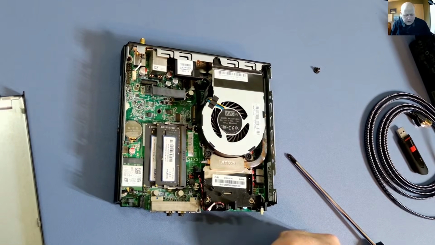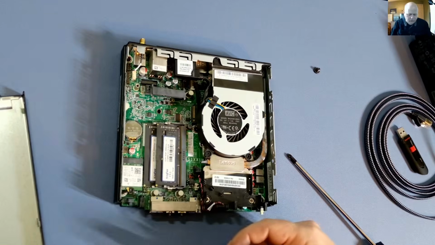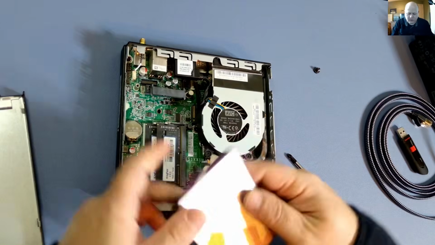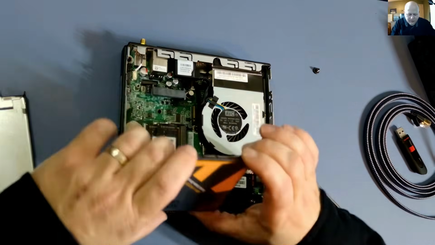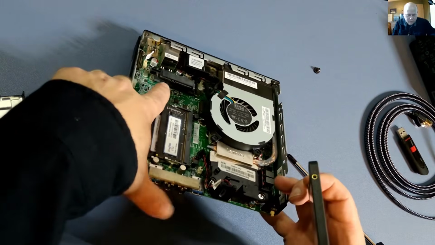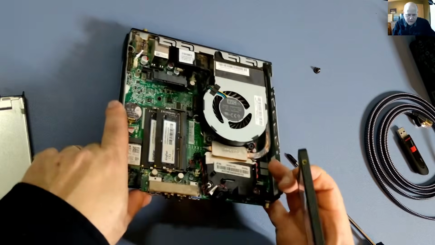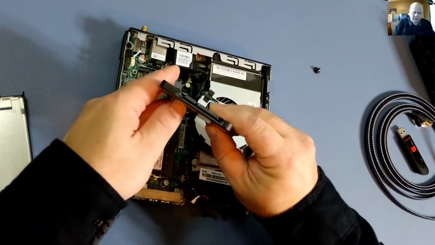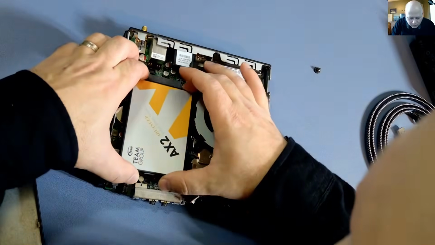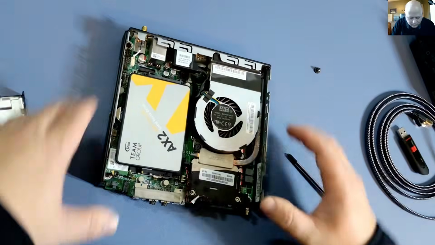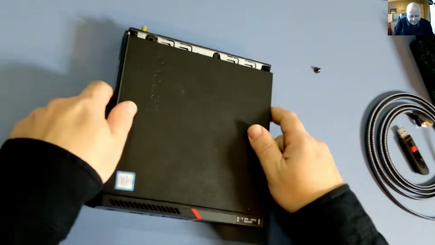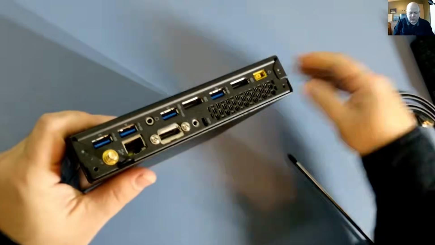Okay, so now you're going to take your drive that you're going to put in, the 128 gigabyte SATA SSD, and you're going to line it up. You can see that there's a small connector here and a large connector to the right of it. So we want to line our drive up the same way. We've got the small one and the large one. Just plug that in, and then we'll close up our tiny PC. And we'll put the screw back in.